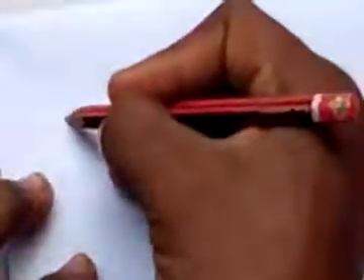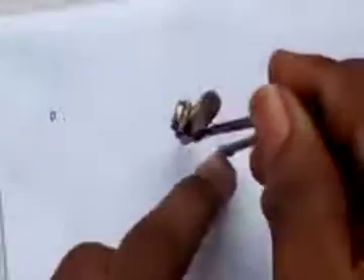So let's give the given point here. This will be the given point. Let's say the given point is point P. Then let's draw the given circle, the given circle with center O. This should be the given circle here.